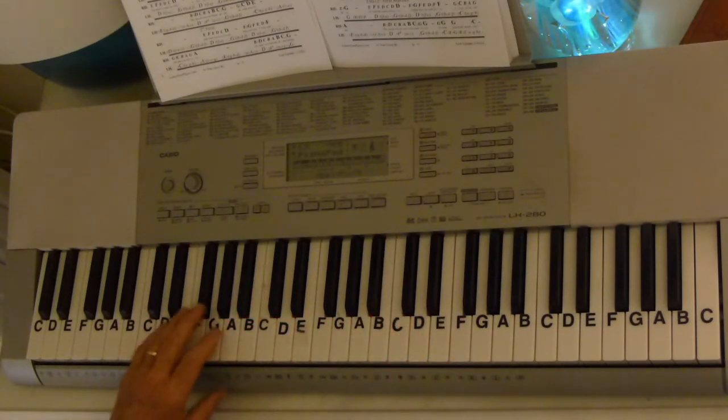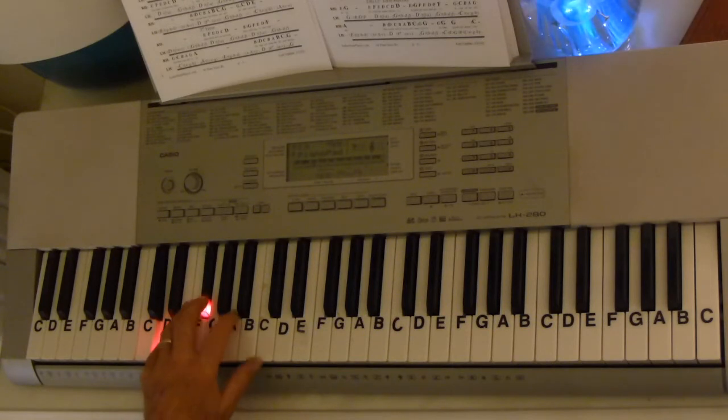Now the left hand's going to change. You're going to go D to a D major 7th, D, F sharp, A, C. So it's a D7 chord, and it's a major chord. D, F sharp, A. On a major chord is white, black, white. On D, and we just add the 7th.